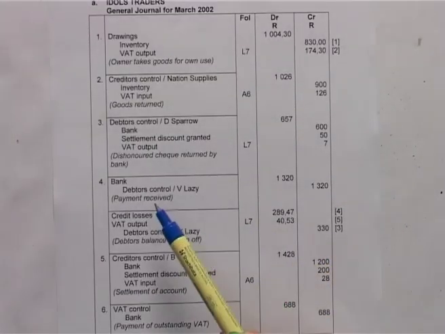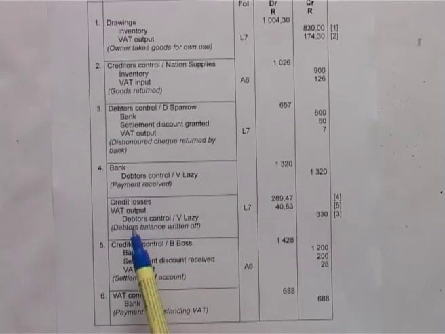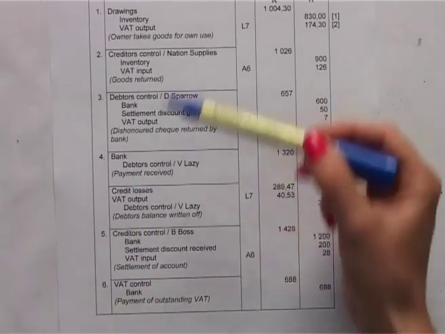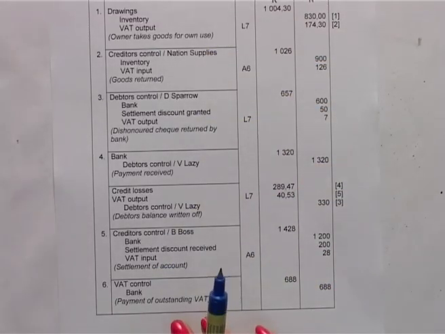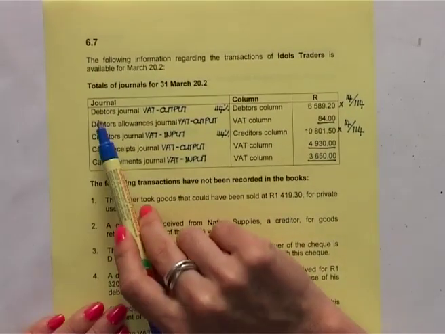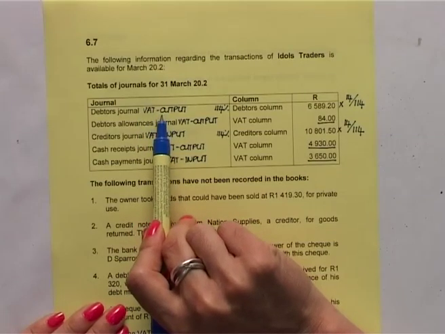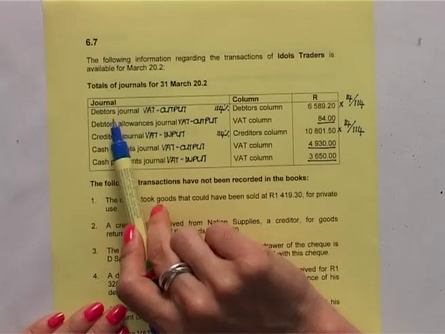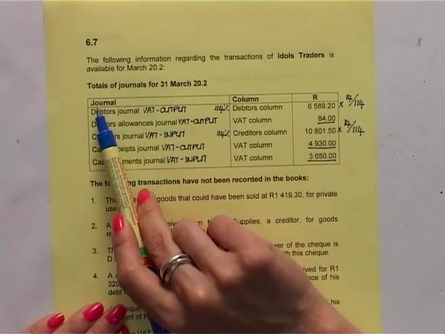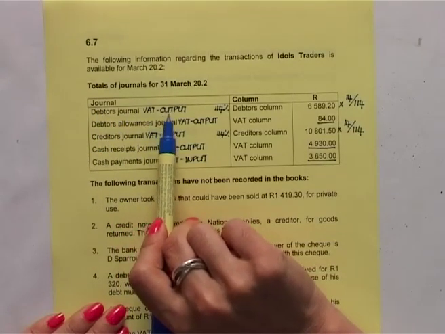Next transaction resulting in an influence in VAT output is not from the general journal. We now go over to our journal totals that was provided to us. And the first debtors journal had an influence on the VAT output account. Remember, this is for sales to debtors. So we will increase the debtors on the debit side, resulting credits in these other accounts.